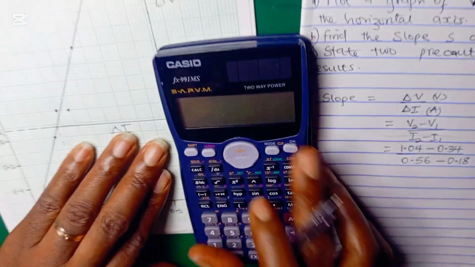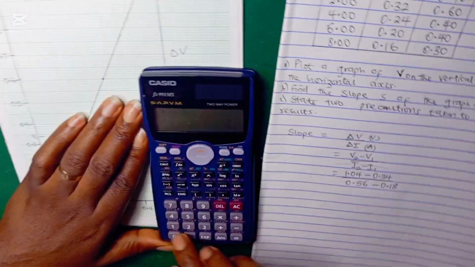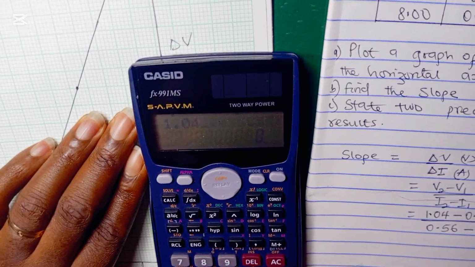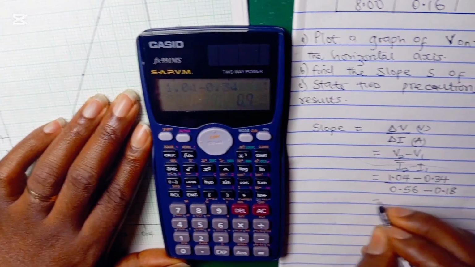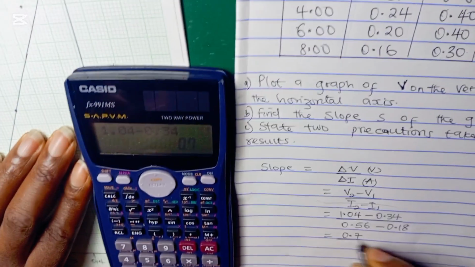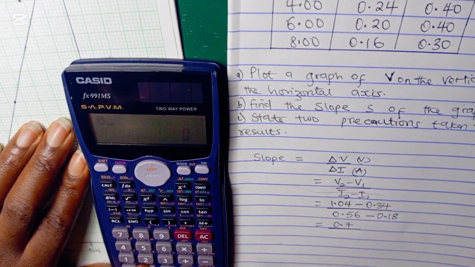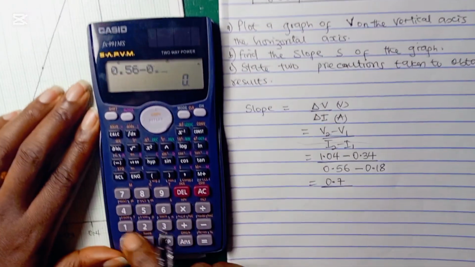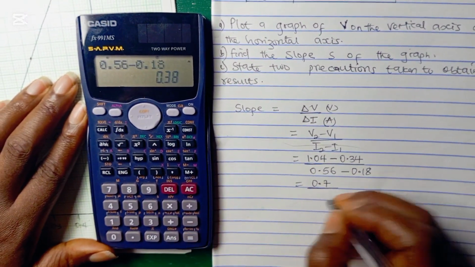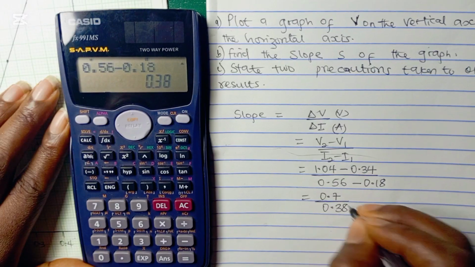So let's work it out to see what we have. 1.04 minus 0.34, so we have this to be 0.7, divided by 0.56 minus 0.18. So that gives me 0.38.